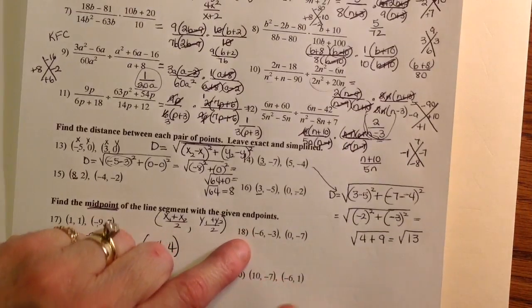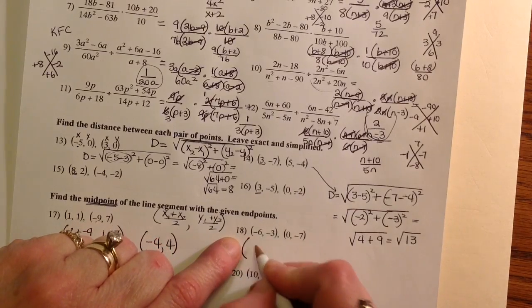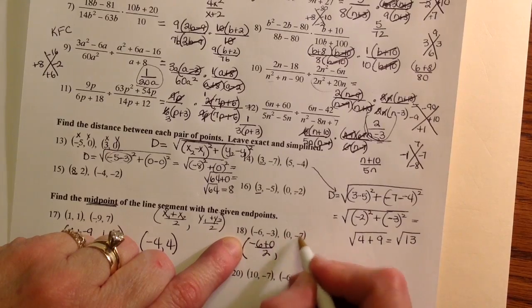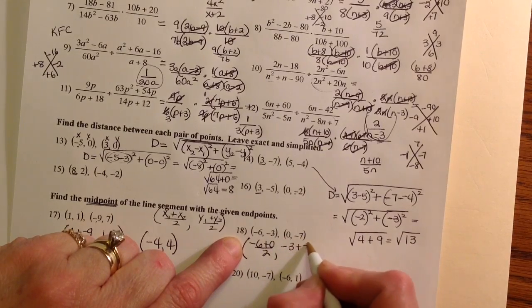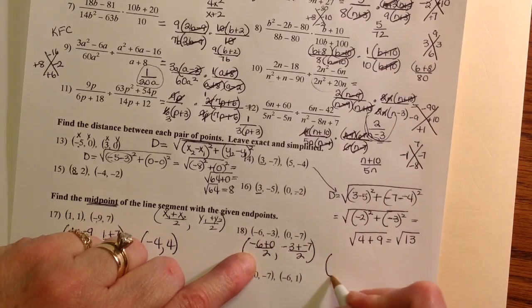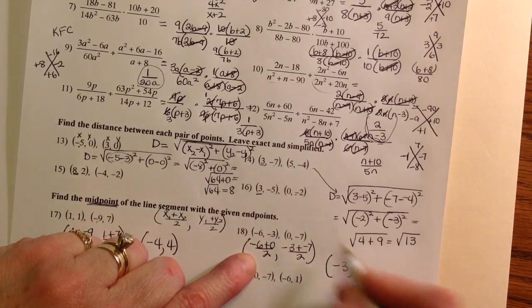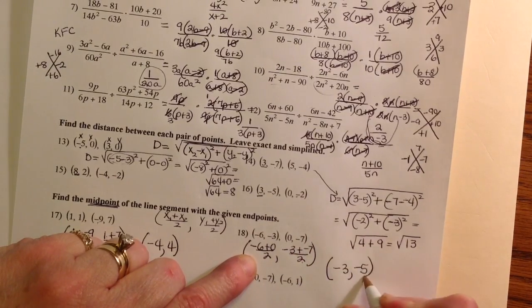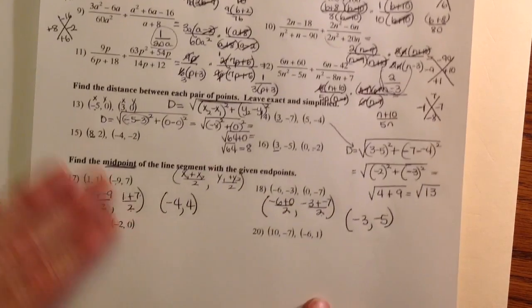Number 18, my x's, negative 6 plus 0 over 2. My y's, negative 3 plus negative 7 over 2. That's negative 6 over 2, which is negative 3. That's negative 10 over 2, which is negative 5. Those are nice. They're coming out even.